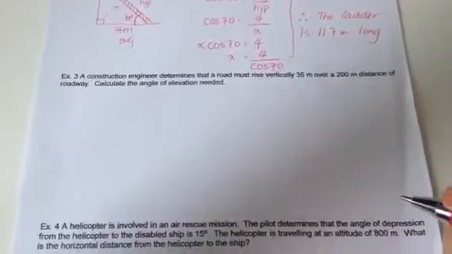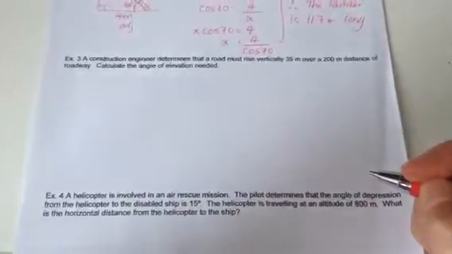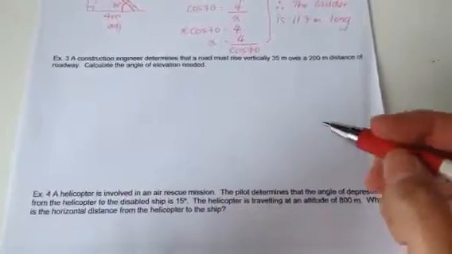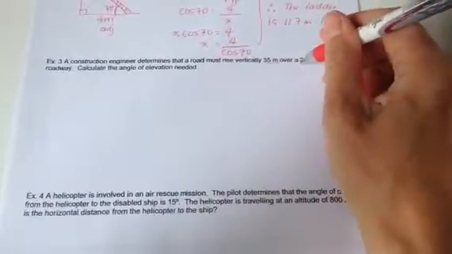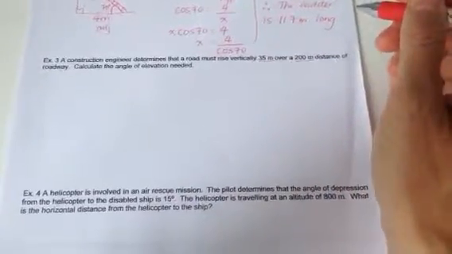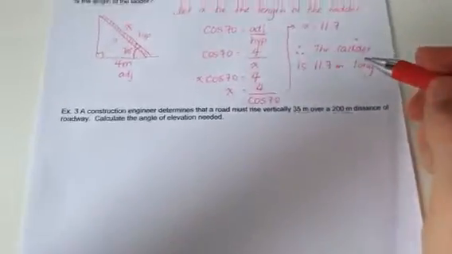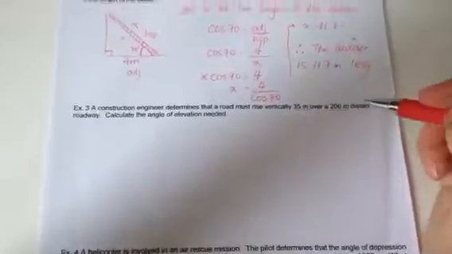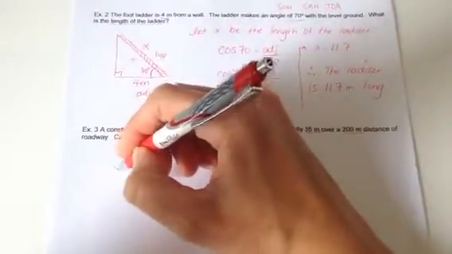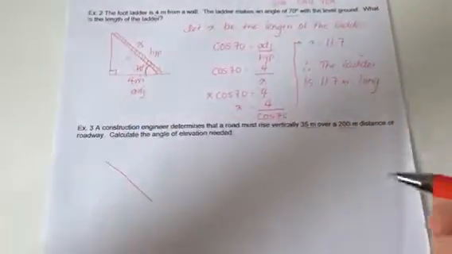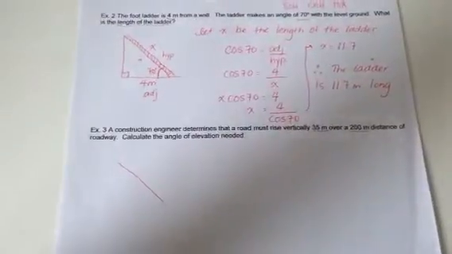Okay, so example number 3. A construction engineer determines that a road must rise vertically 35 meters over a 200-meter distance of roadway. Calculate the angle of elevation needed. So what we're talking about here is a road that's basically going uphill. So if this is our road, it's going uphill. We want to find out what the angle of elevation is going to be.